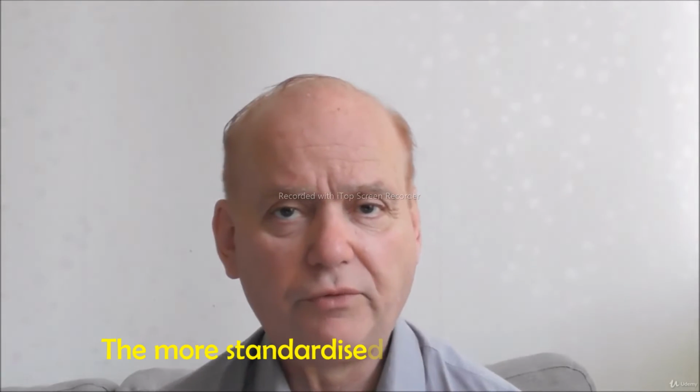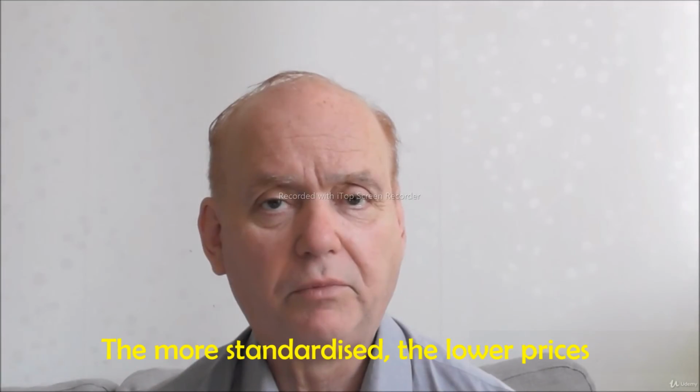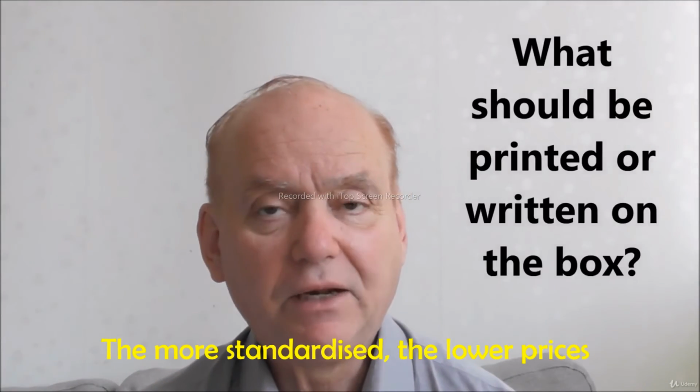Or how should it be? And of course, the more standardized you go, the easier and cheaper it becomes. And then, of course, what should be printed or written on the box, so you can find it later. When you have a store, you want to find the right product there. It depends how much you order and how difficult it is, but still have that in mind.